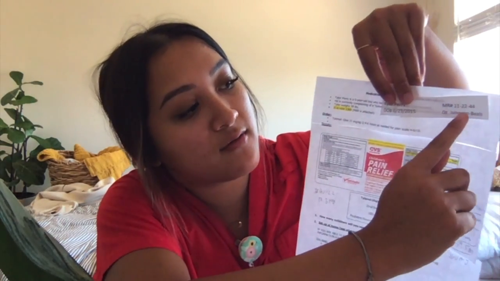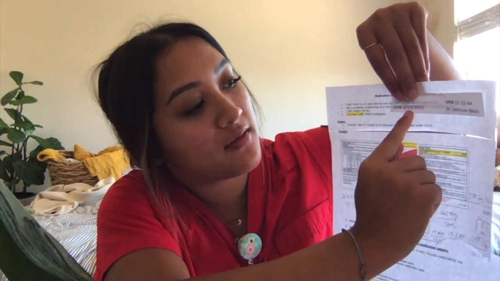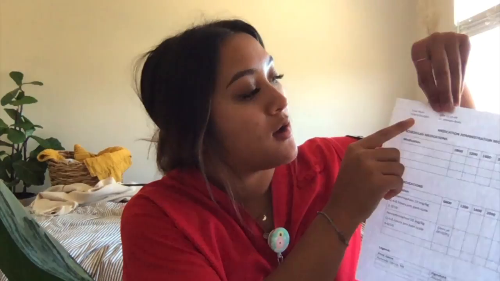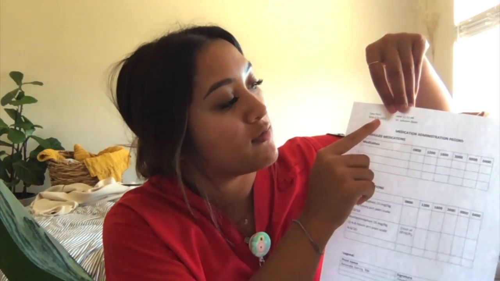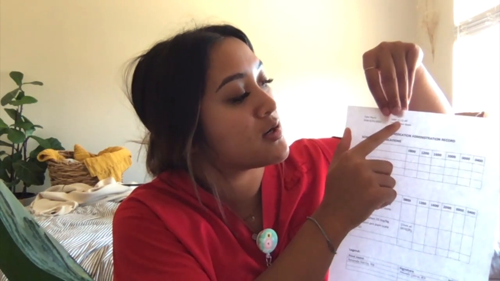So I did my first check on the right medication with the right patient. Tyler Perry, his MRN is 11/22/44. His date of birth is 6/23/2015. Dr. Johnson Beals, with his medication record: Tyler Perry, date of birth 6/23/2015, MRN number 11/22/44, and Dr. Johnson Beals.